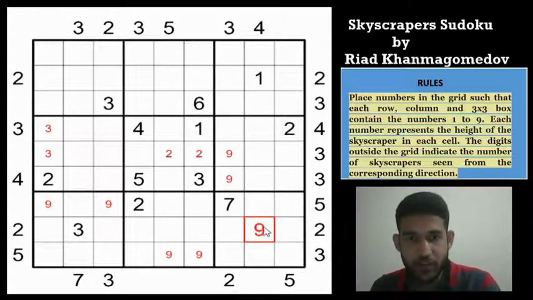So we have got our first digit, and using the classic property, we can narrow down 9 to one of these 3 cells in box 3. But 9 can't be here, because then the outside clue has to be 1, and 9 also cannot be here because of the 3 clue. So 9 would have to go here, right?